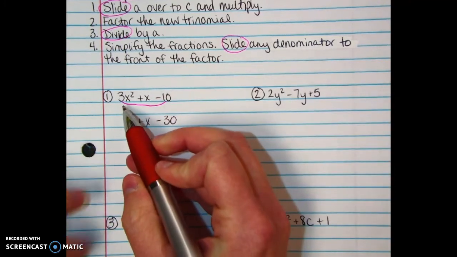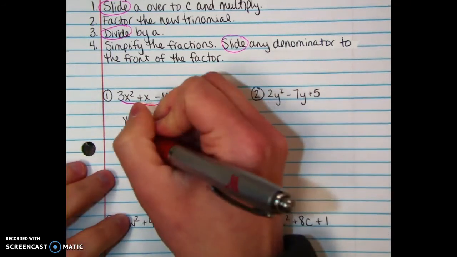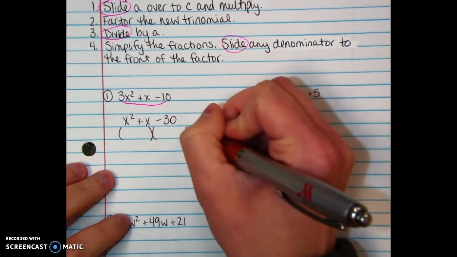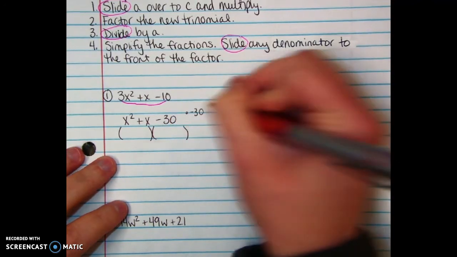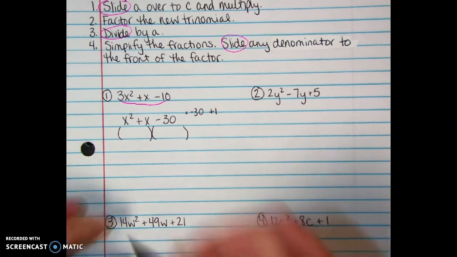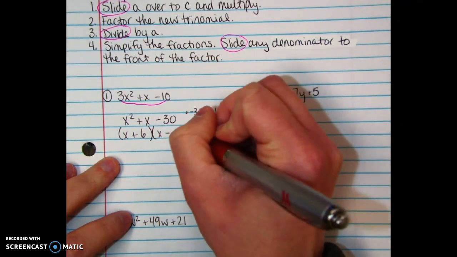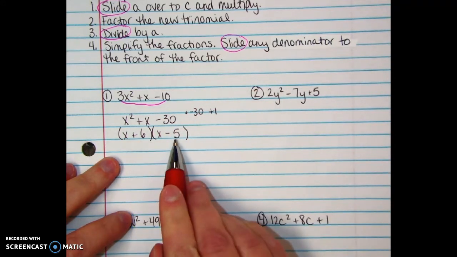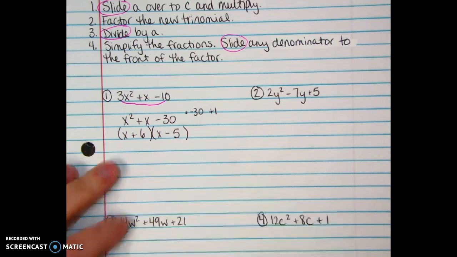That 3 is gone for right now, so now I'm just left with x squared. Since a is now 1, I can factor it like normal. So I'm looking for 2 numbers that multiply to get me 30 and add to get me 1. And it's going to be x plus 6 and x minus 5. 6 times negative 5 is negative 30. 6 minus 5 is a positive 1.